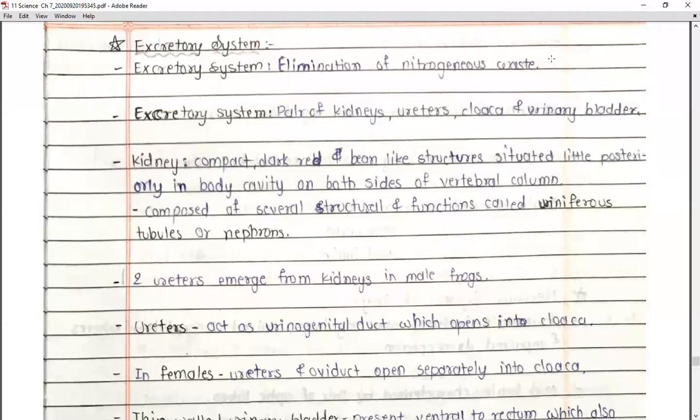So the excretory system is what? It is the elimination of the nitrogenous waste. So whatever nitrogenous waste is present in the body of the frog, that has to be eliminated, right? Every toxic substance, that is every nitrogenous waste, needs to be excreted out, and that is excreted out with the help of a system which is known as the excretory system.